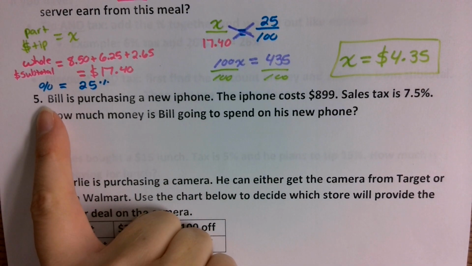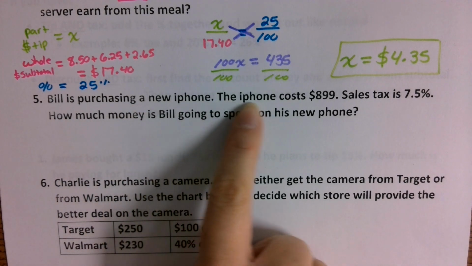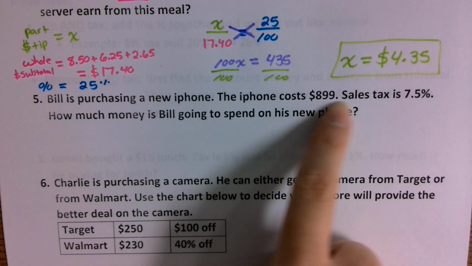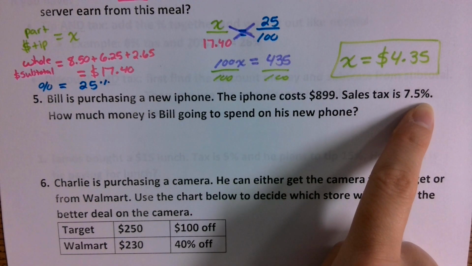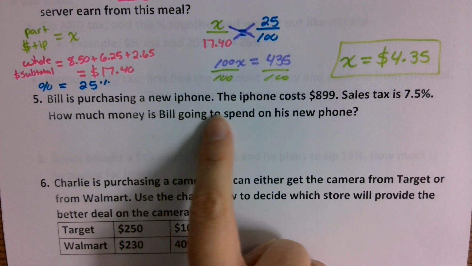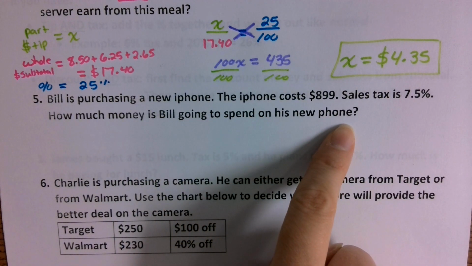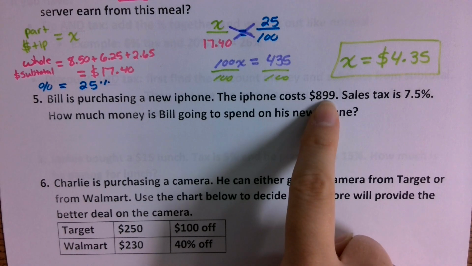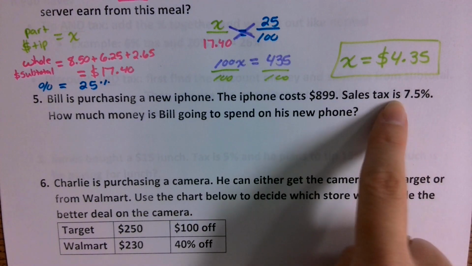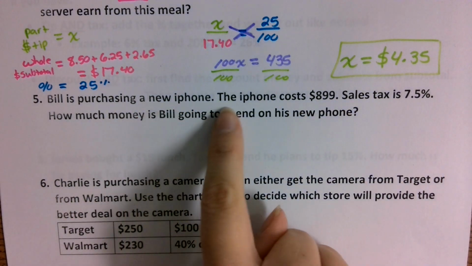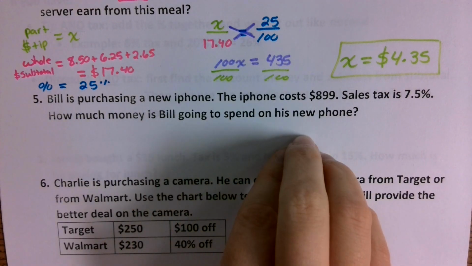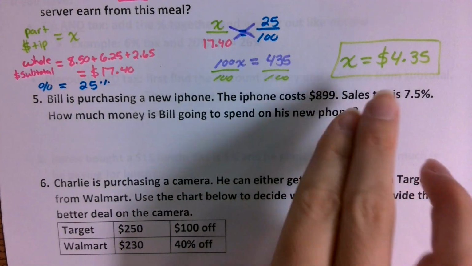Okay, for problem 5, Bill is purchasing a new iPhone. The iPhone costs $899. Sales tax is 7.5%. How much money is Bill going to spend on his new phone? So he has to pay for the phone and he has to pay for sales tax. So when the question's asking for his price of the phone, you have to combine those two together.